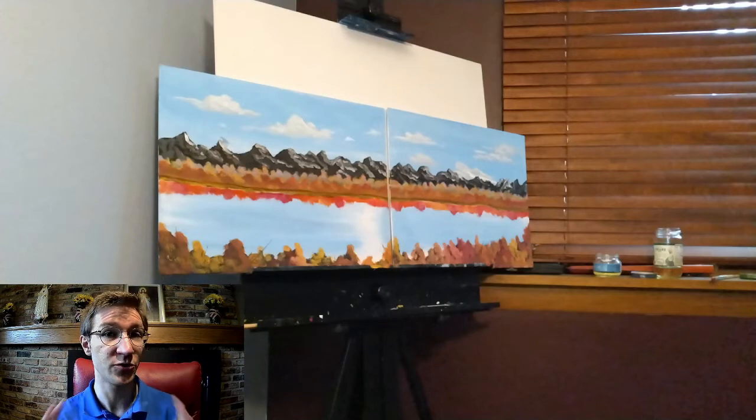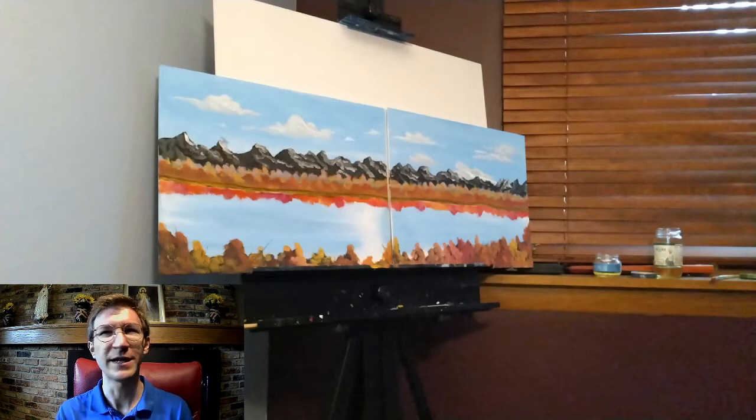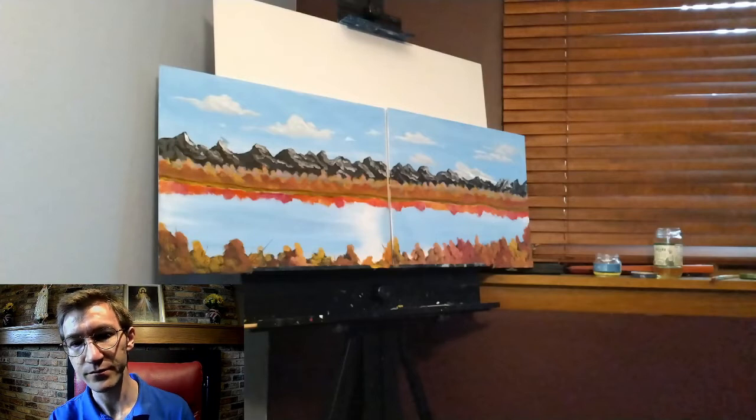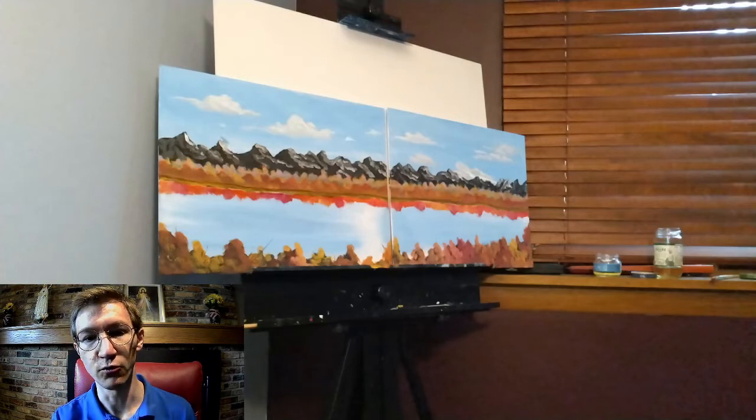I don't want things to be super bright or super well defined because it's a reflection again. You're not looking at the tree itself, you're looking at the tree as it sort of shimmers as the water moves around it and everything. So with that, we can continue to roll it a little bit.